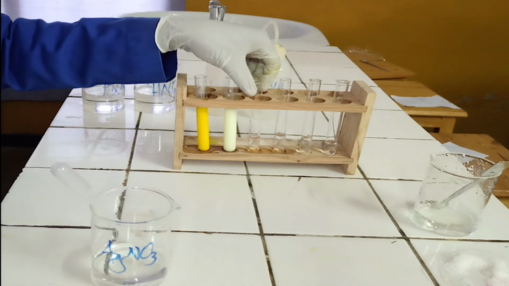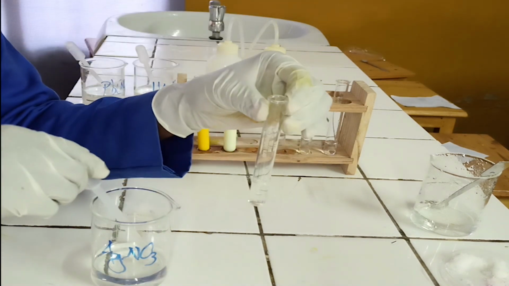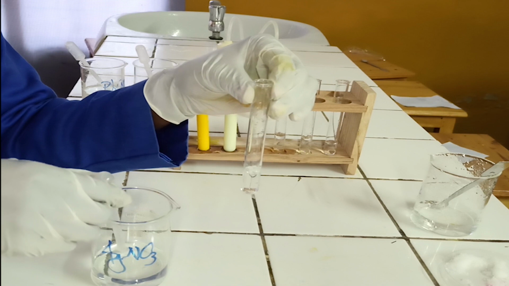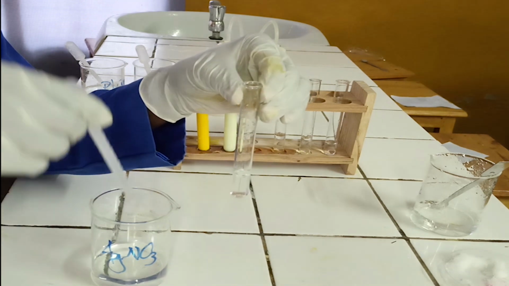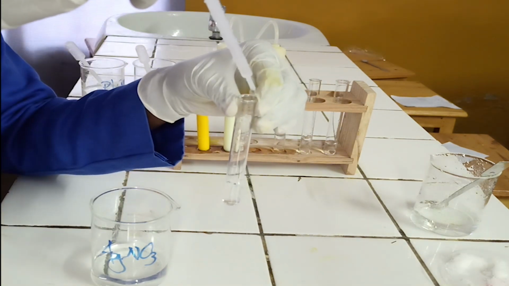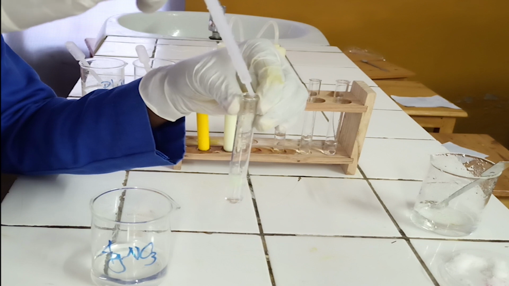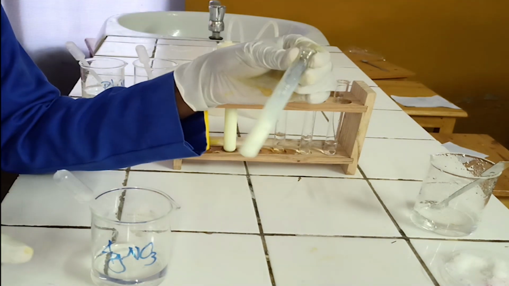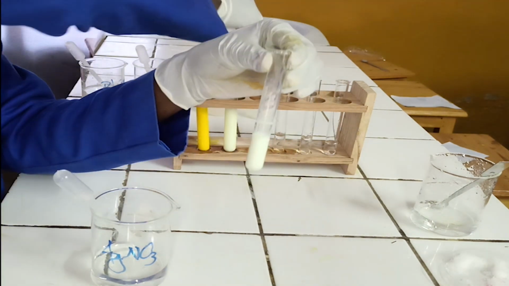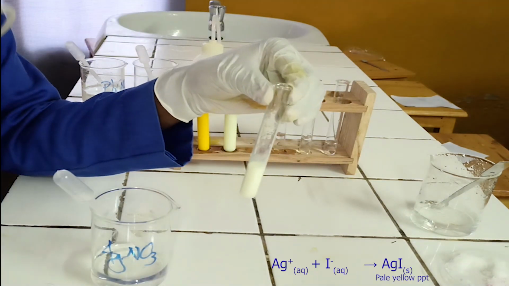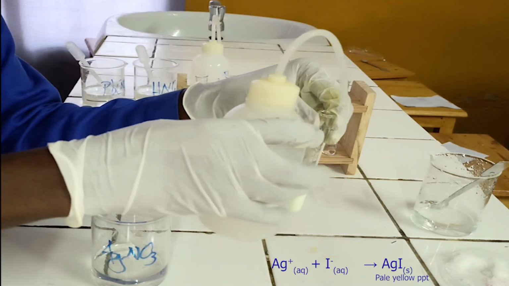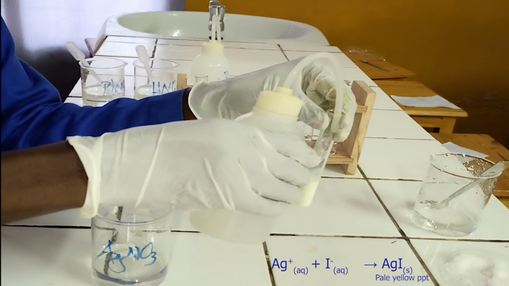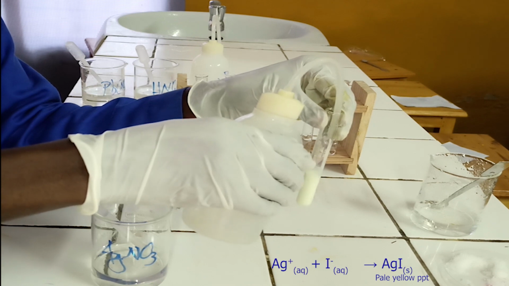To the third test tube, add silver nitrate solution followed by excess of diluted ammonia. As you see, silver nitrate solution reacts with iodide ion to form pale yellow precipitate. The precipitate formed is insoluble in excess of diluted ammonia.